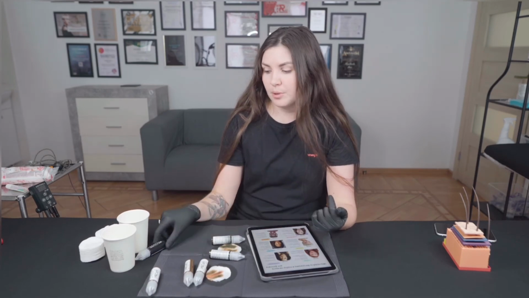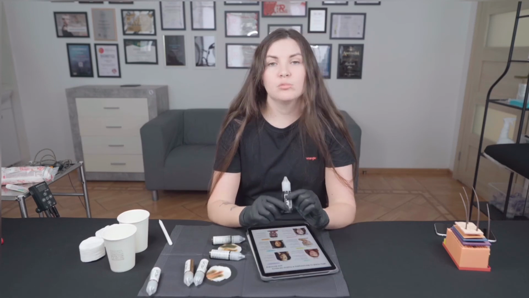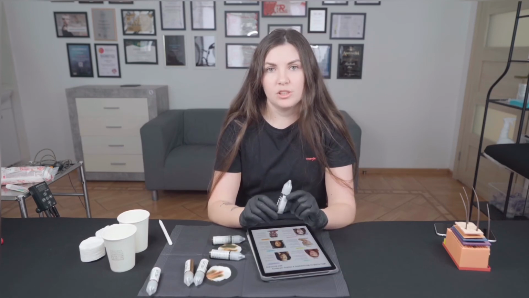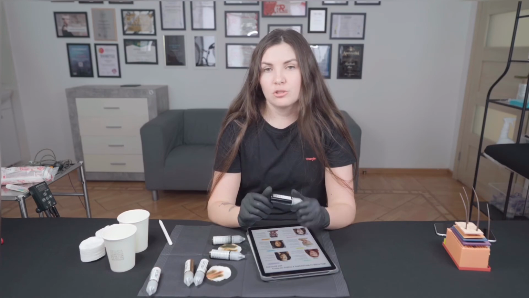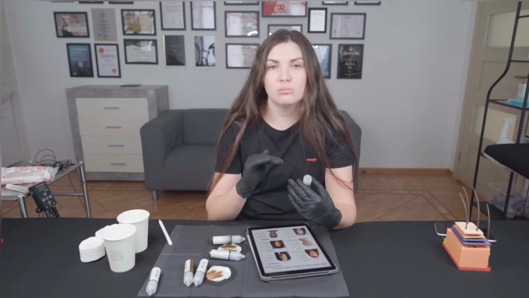Now I want to talk a little bit about eyes. Eyeliner pigments will always look cooler on African phototype. So if you decide to do eyeliner for Afro-American clients, keep in mind that they will always heal blue, even if you work very close to the skin surface, because the epidermis layer will distort the pigment color.